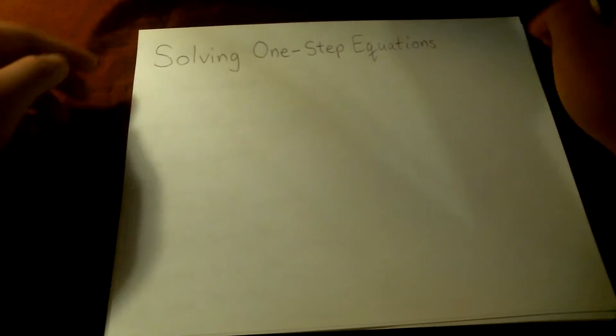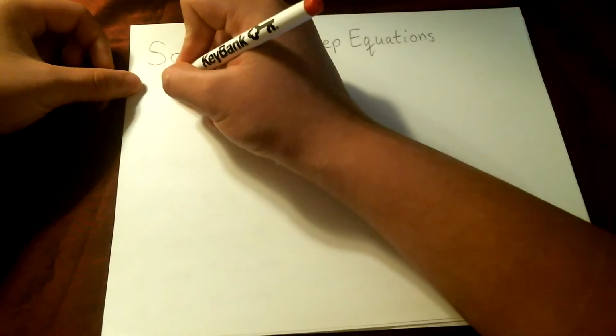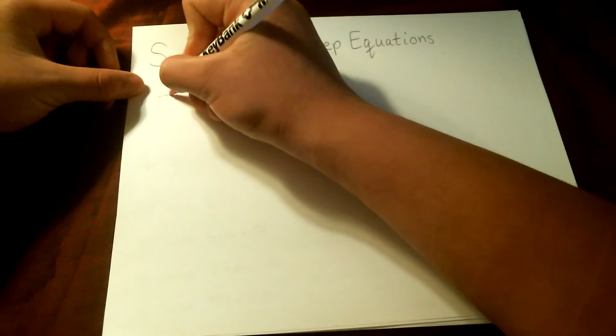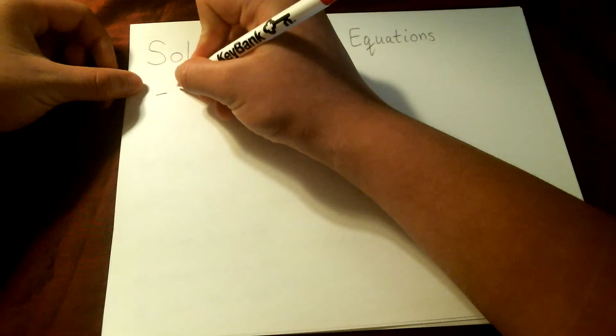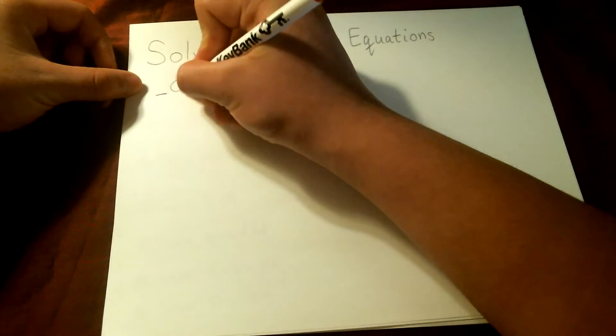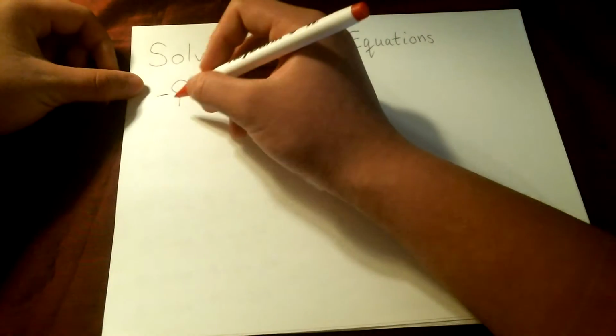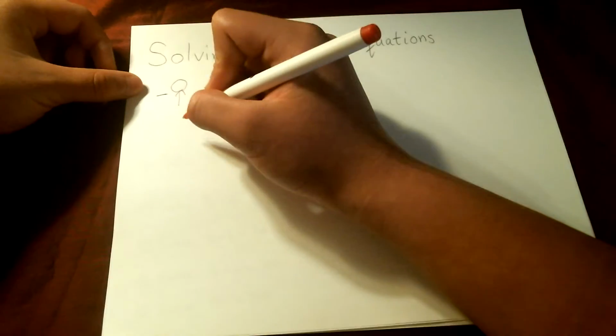So the structure of a one-step equation includes either a coefficient and a variable, which can be any symbol or letter that can represent a value.